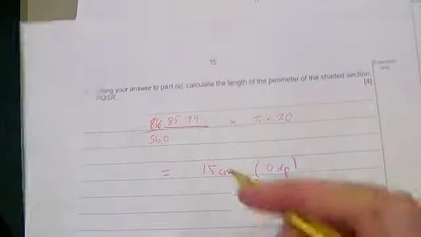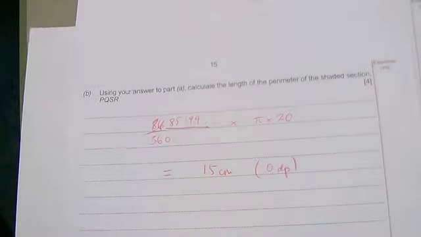Okay. Oh, I missed one from the previous part about that circle bit. It said calculate the length of the arc, so I just did that angle divided by 360 times pi d. Okay?